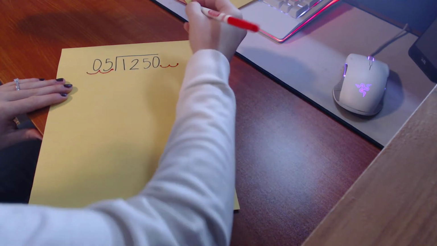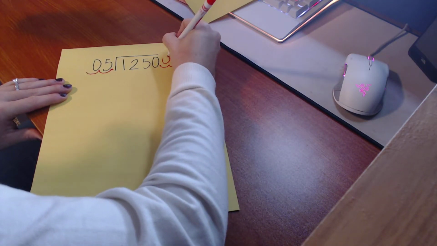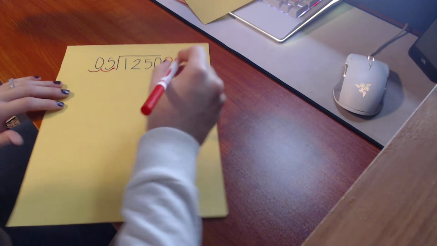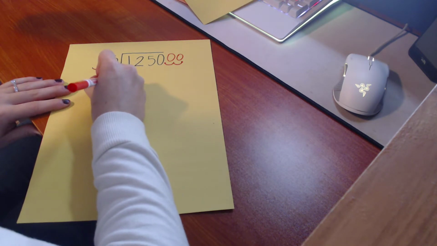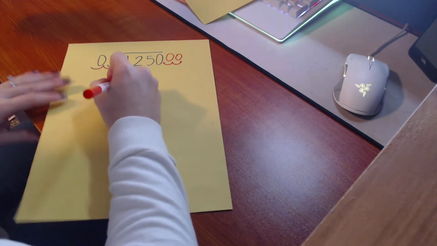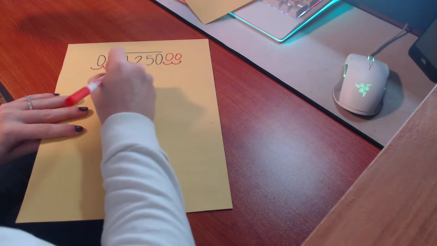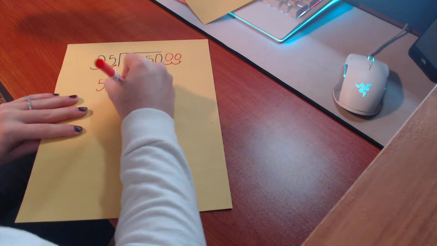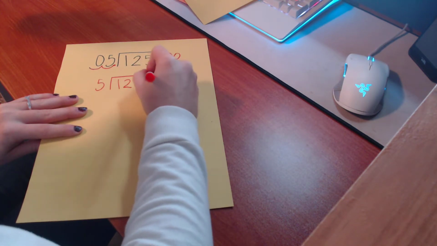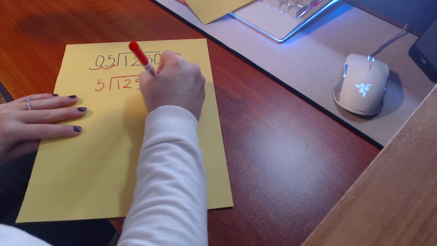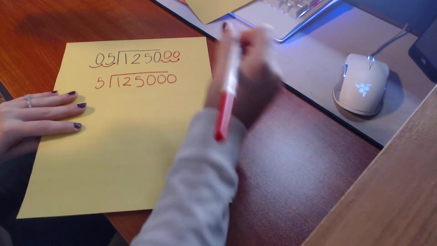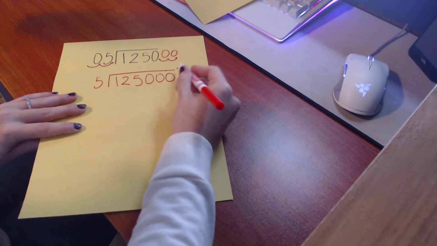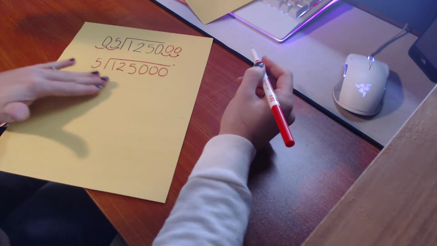And then right here, we have to remember we need to add our zeros. And then we can divide like normal. Or let's go ahead and rewrite it. So this becomes 5. And then in our divisor, it becomes 1, 2, 5, and there's 3 zeros. Okay. And just for kicks, we're going to bring our decimal place up to the top, so we can divide like normal.